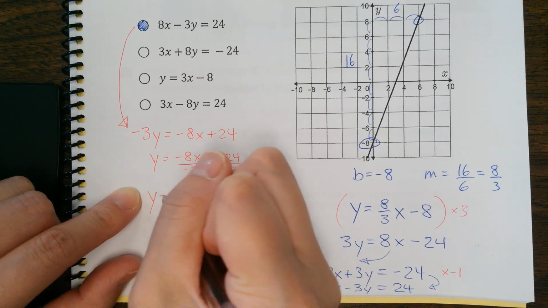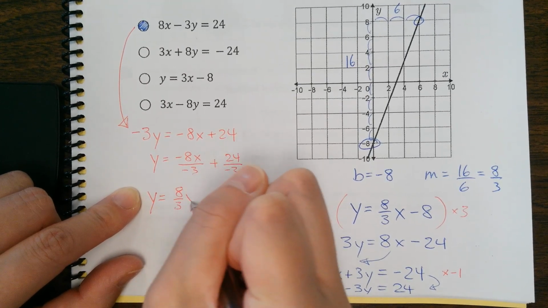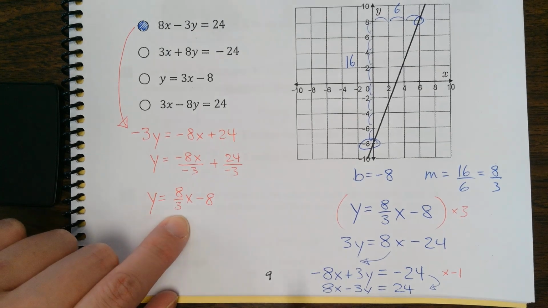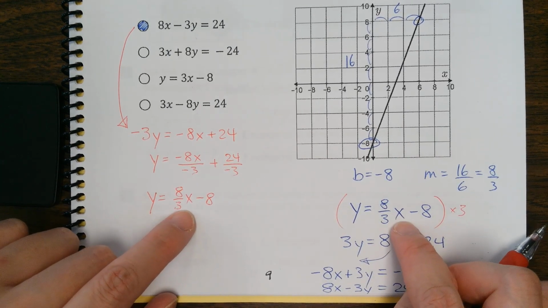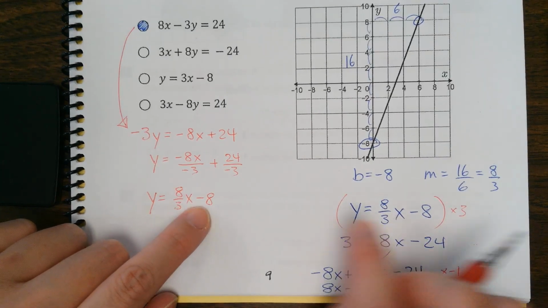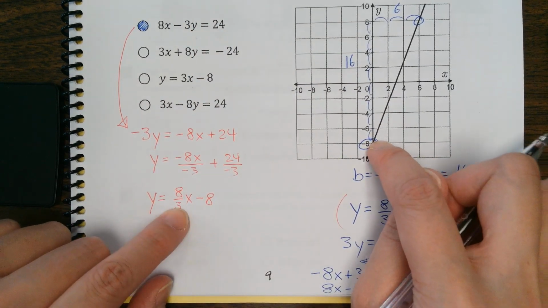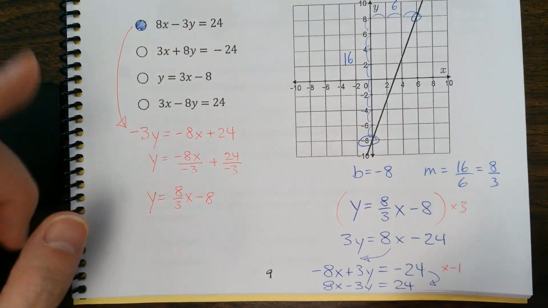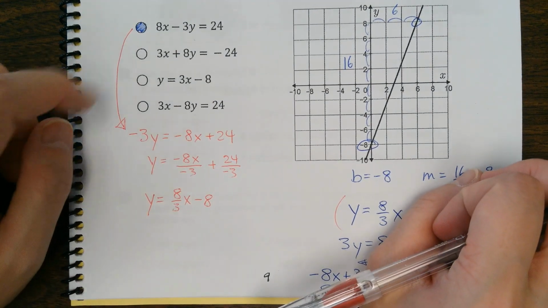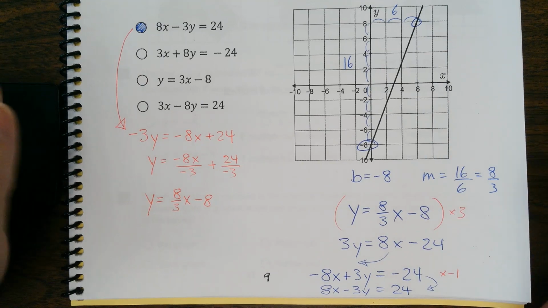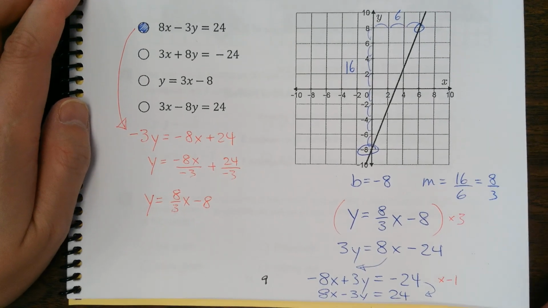So then I get y equals 8 over 3x minus 8, which is what we have right here. Okay, so then once you get that, I know that my y-intercept is negative 8, rise 8 over 3, I get the same answer.